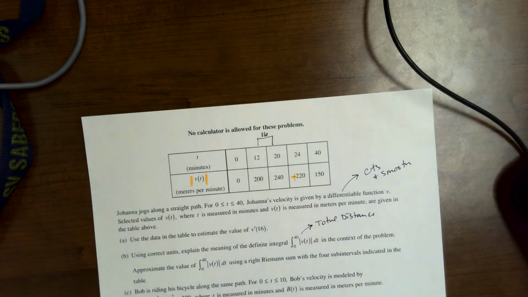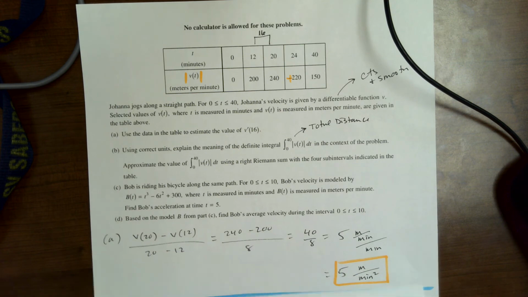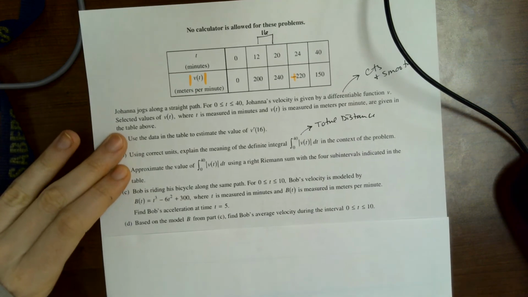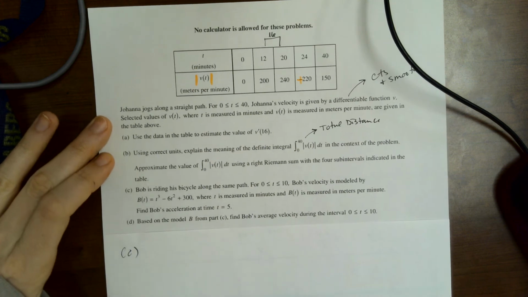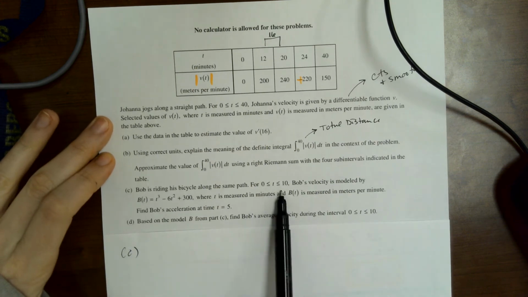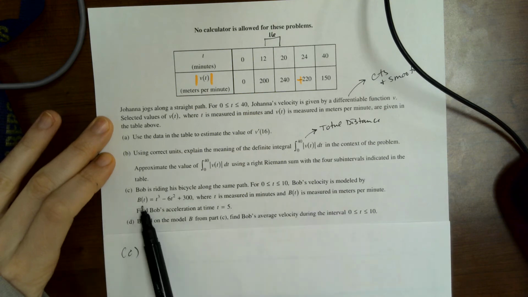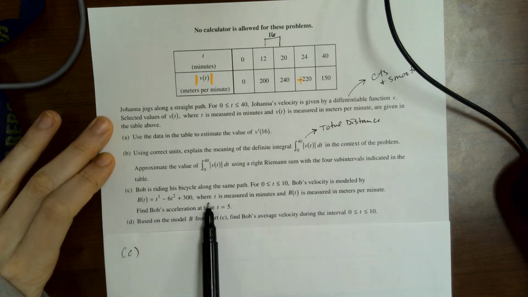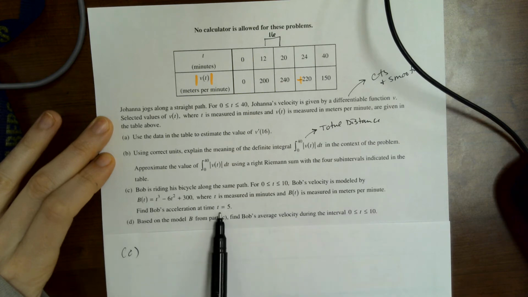Okay, now, part C. Bob is riding his bicycle along the same path. So this is going to be part C. For t in this interval, Bob's velocity is modeled by this function, where t is measured in minutes and B of t is measured in meters per minute. Find Bob's acceleration at time t equals 5.